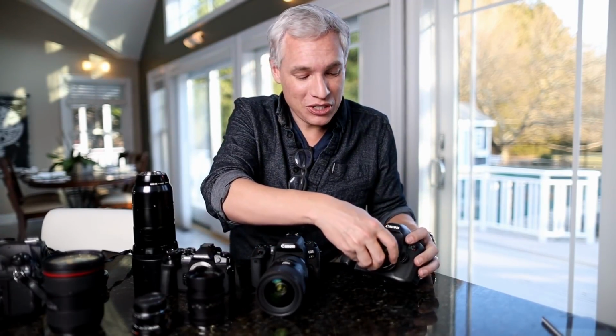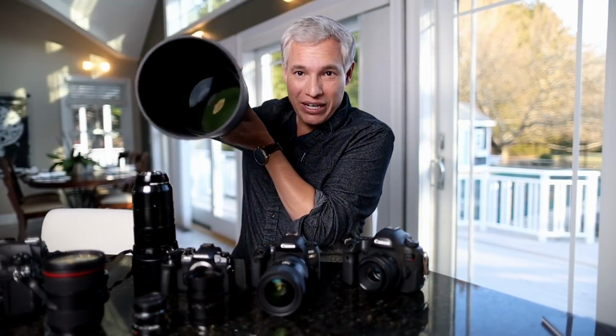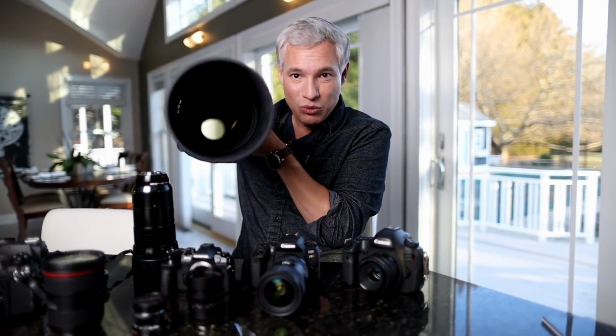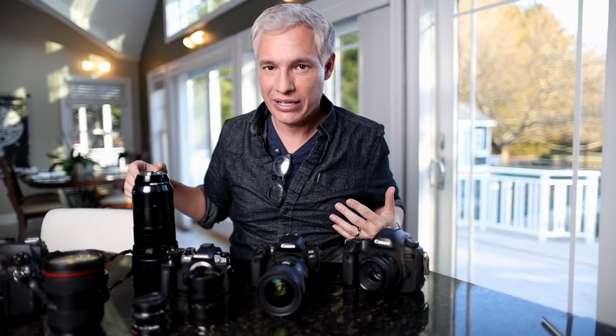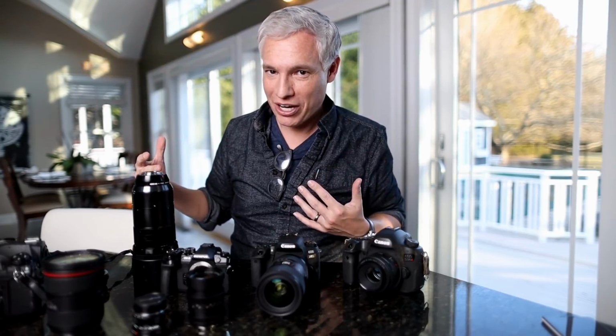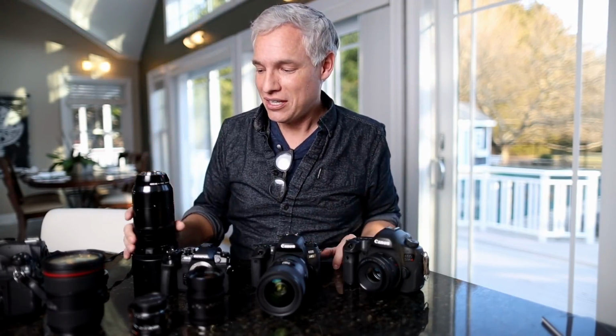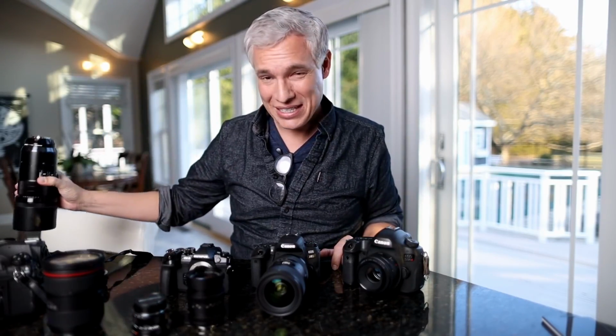There is no substitute for a big, huge front element that is gathering a ton of light. That's what produces all that background blur. That's what gives you amazing low light capabilities. And like I said, once you actually do the crop factor equivalence math, the results you get are pretty much determined by the size of the lens. You just can't cheat that.